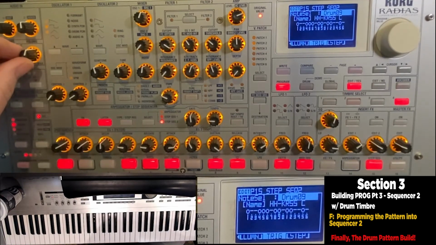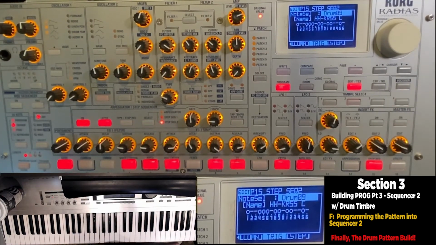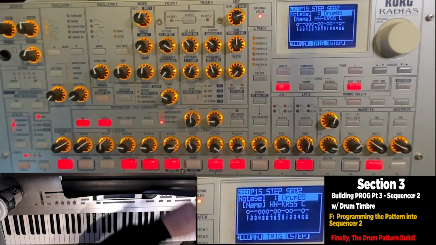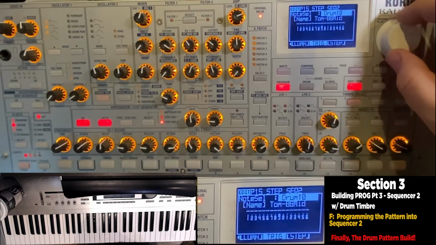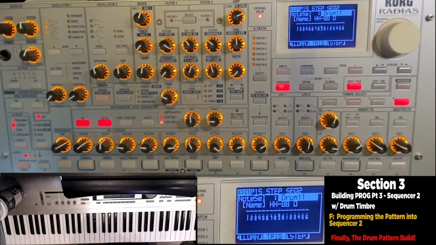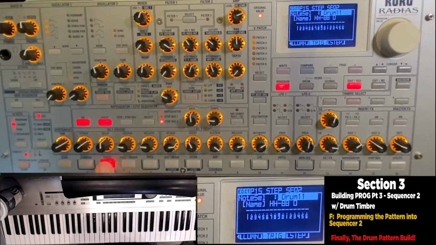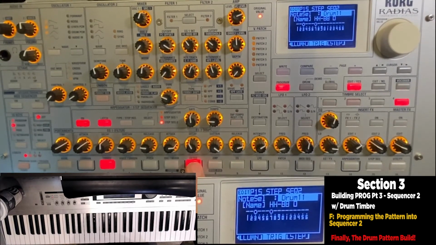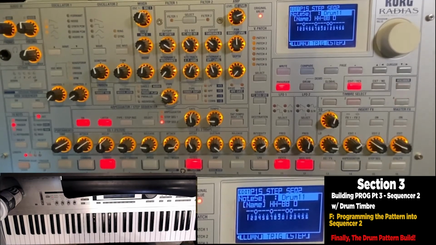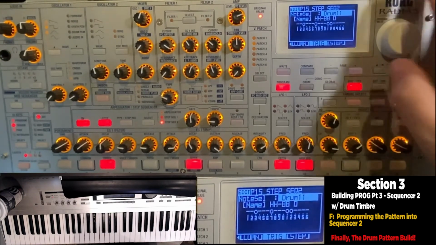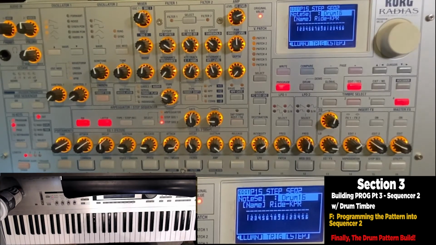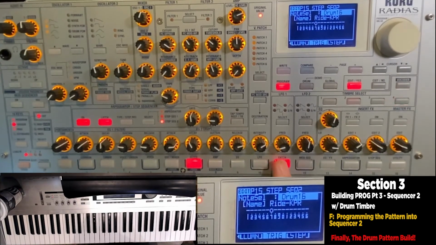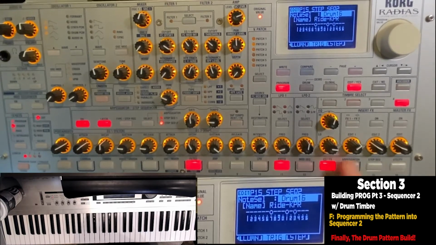I'm burning a little hot into my amp there. Okay, so the next drum I'm going to do is drum number 11. Turn it up to 11. I'm going to do 3 and 7, 11 and 12. And then let's do 16. And let's do 7, 11, 13, and 15.